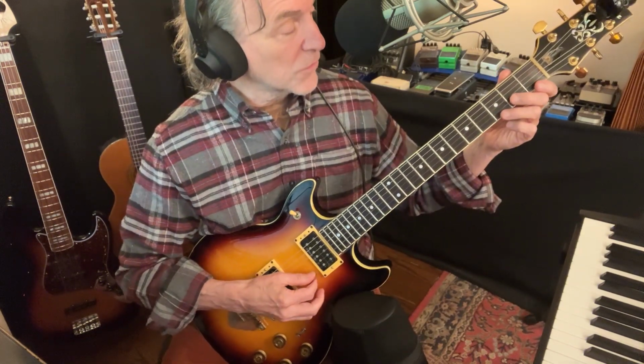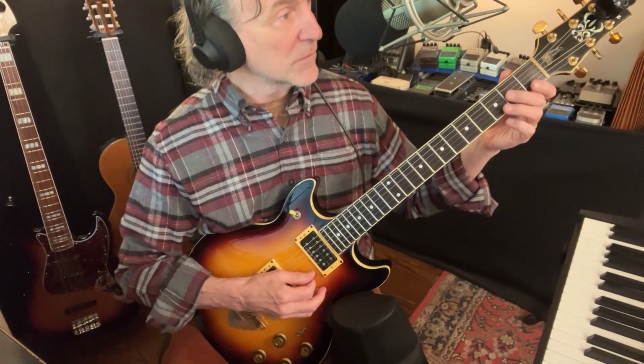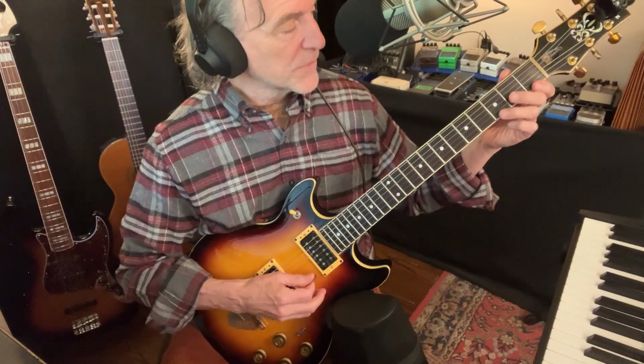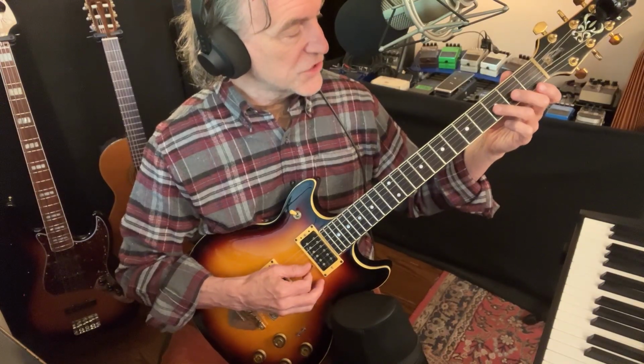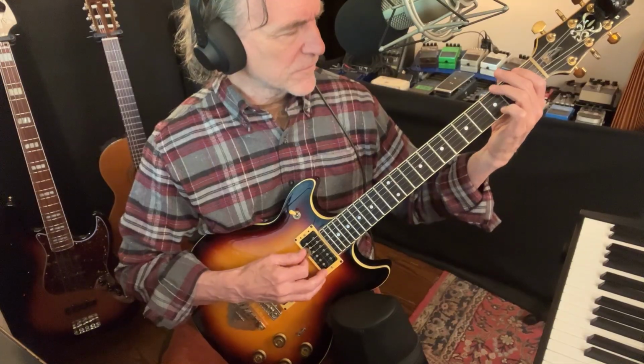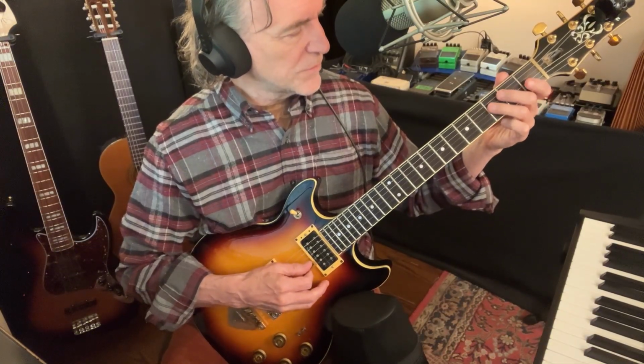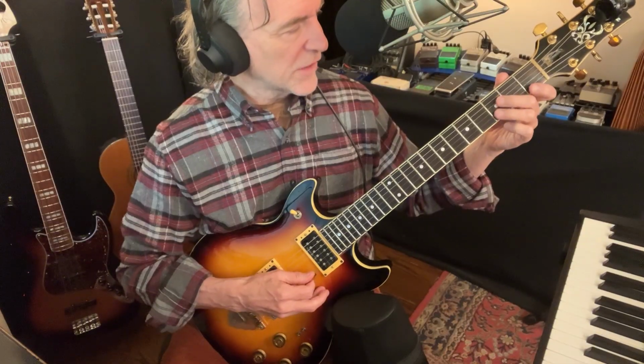Okay, so I'll just go through that scale briefly. I'll say the note names in both directions. G, F, D, C, B flat, G, F, D, C, B flat, G, F. Then back up: F, G, B flat, C, D, F, G, B flat, C, D, F, G.